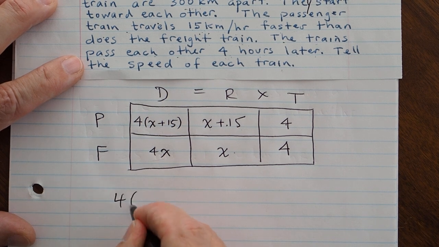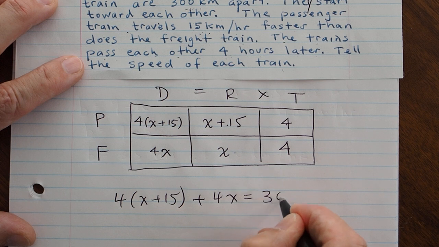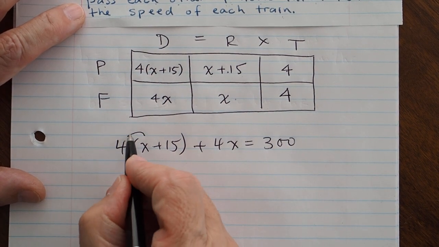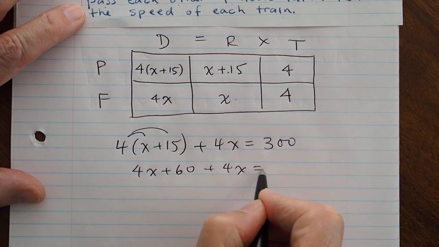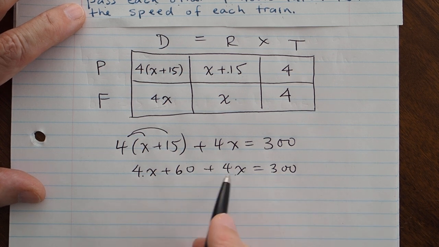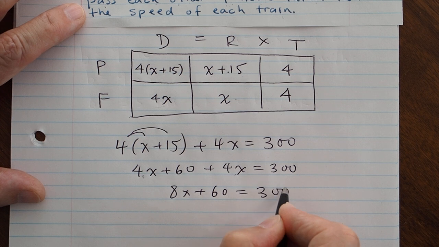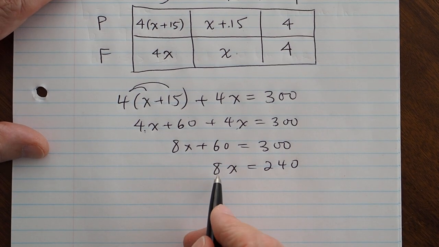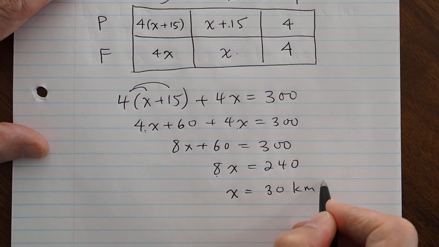You now say, okay, 4 times x plus 15 plus 4x is 300, and simply solve this equation to find x. So multiply 4 through the brackets gives you 4x plus 60 plus 4x is 300. We see like terms on the left side. 8x plus 60 equals 300. Subtract 60 from both sides, 8x is 240. Divide both sides by 8, and that gives you x is 30 kilometers per hour.